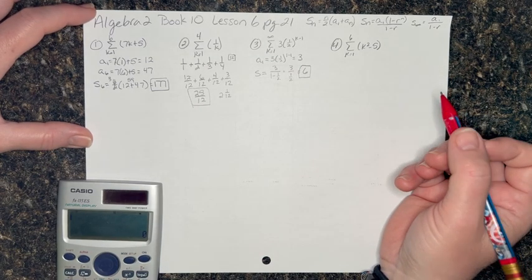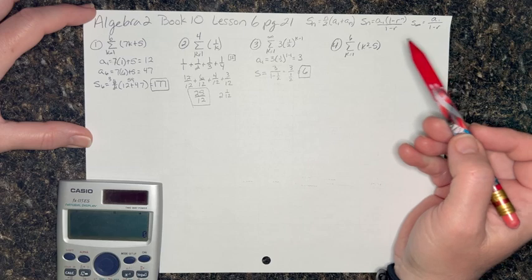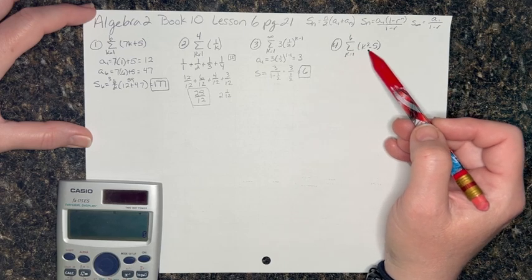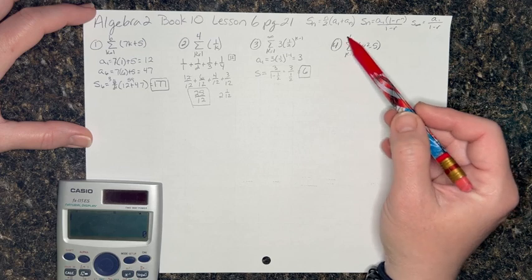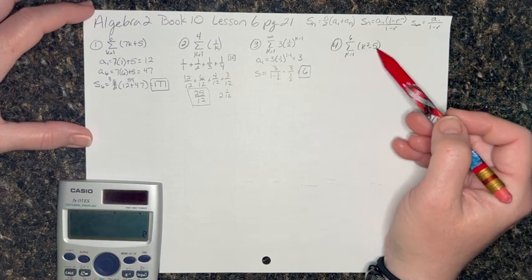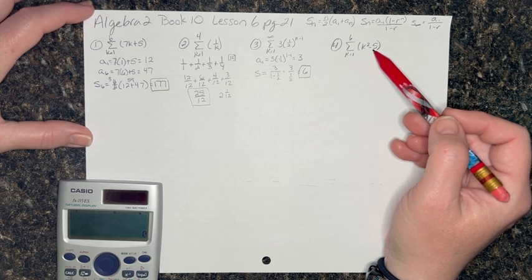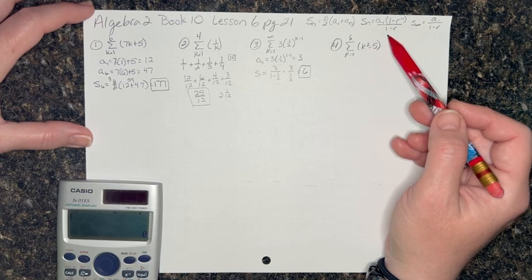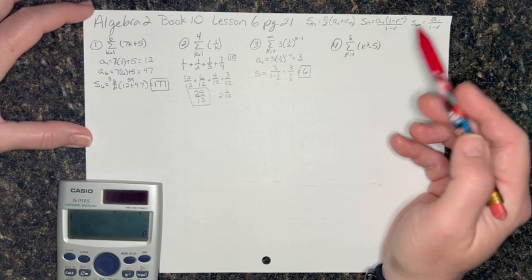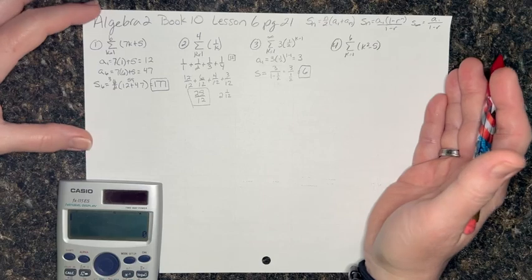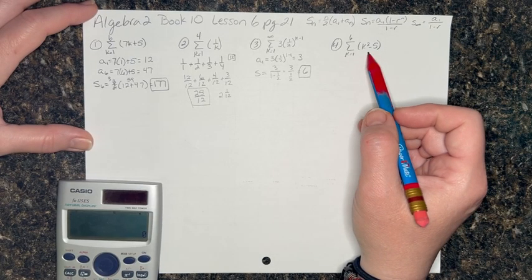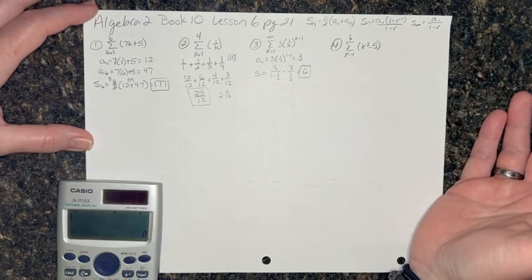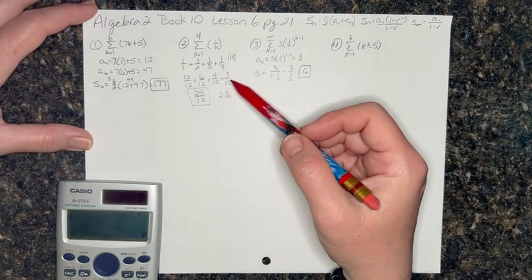Okay? Number 4. We have the summation of the quantity k squared minus 5 from k equals 1 to 6. Now, k squared minus 5 is not an arithmetic series, and it's not a geometric series as well. And therefore, we have to do it out manually, just like we did for number 2.